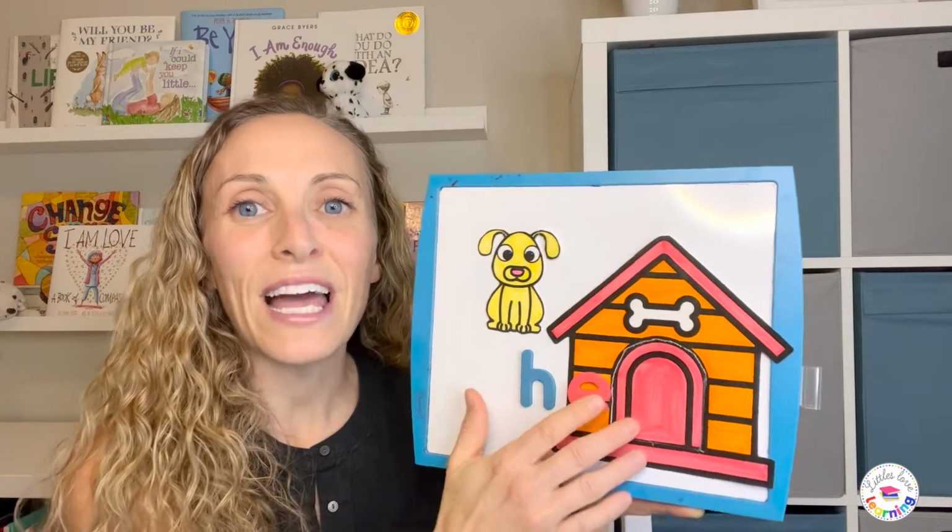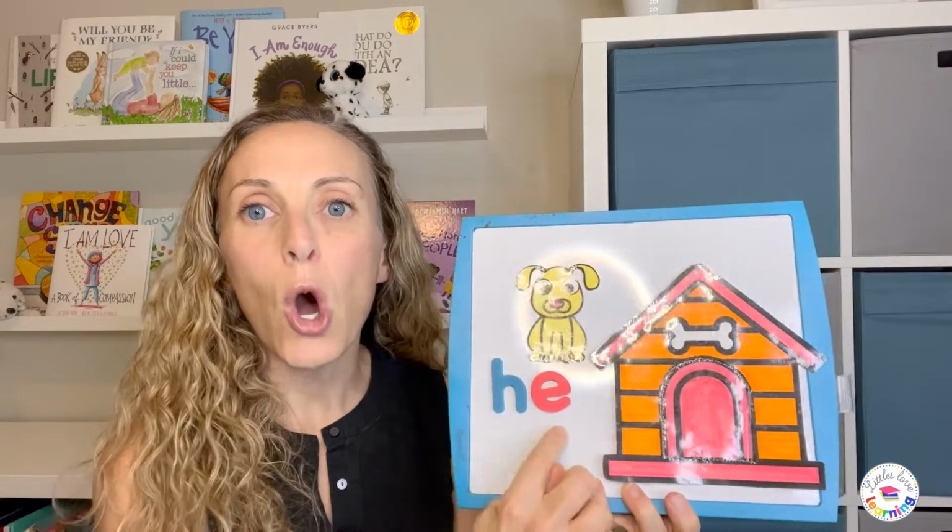Now I really like using open and closed syllables when I am teaching high frequency words. The reason is there are a lot of high frequency words that follow this pattern. So I mentioned he. We also have she. We have go and no. And all of these are going to be open syllable words. So we have a lot of high frequency words that are open syllables.